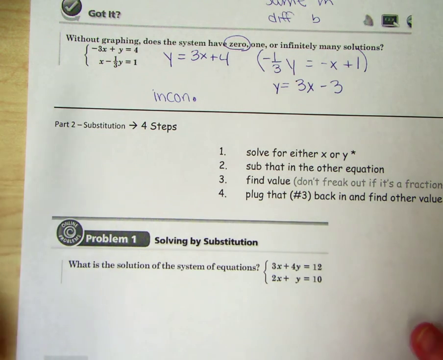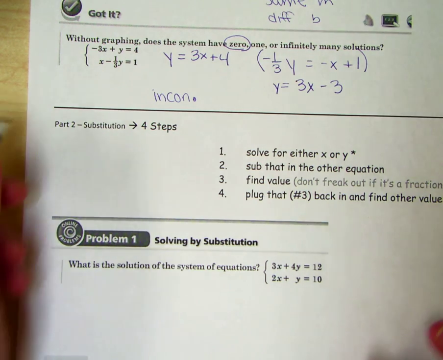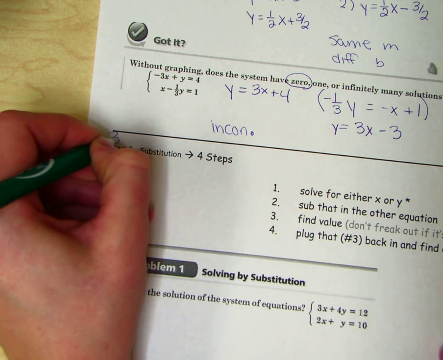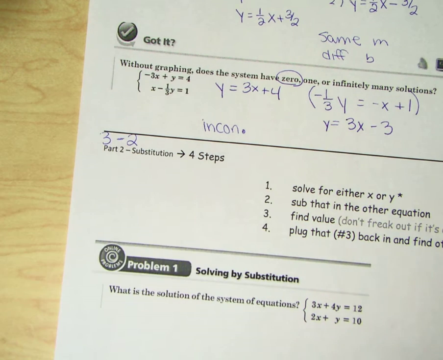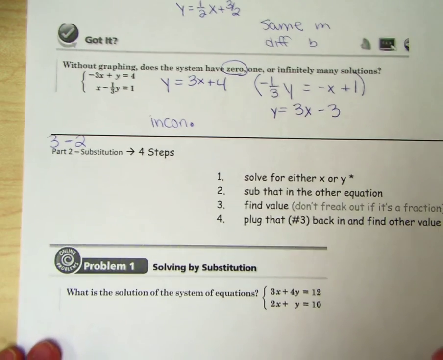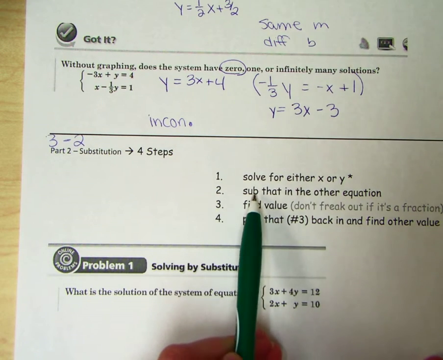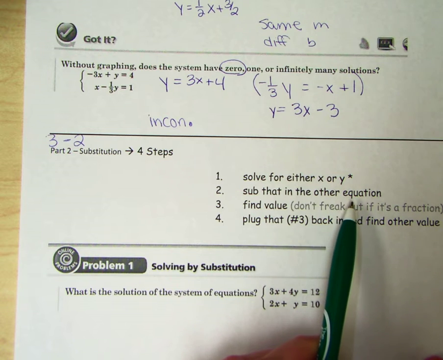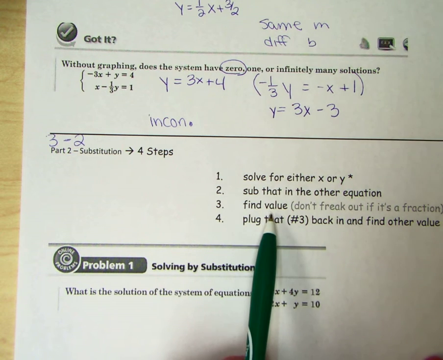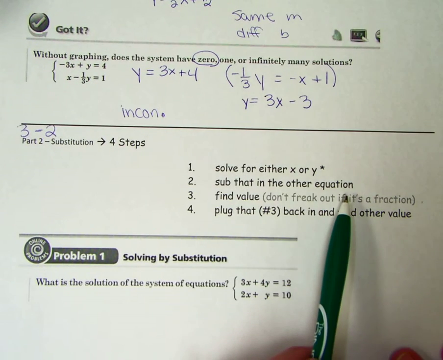The next part of the notes moves on to section 3-2. In 3-2, you're going to solve using substitution and linear combination, which is also called elimination. Your steps are here. You're going to solve for x or y. Once you do that, you'll substitute that into the other equation you didn't mess with. You'll find a value. Don't worry if it's a fraction.